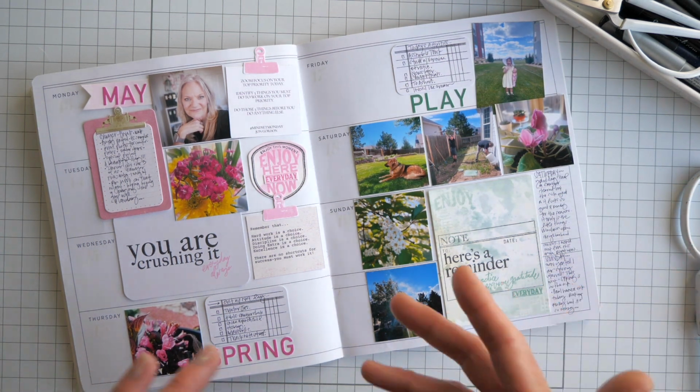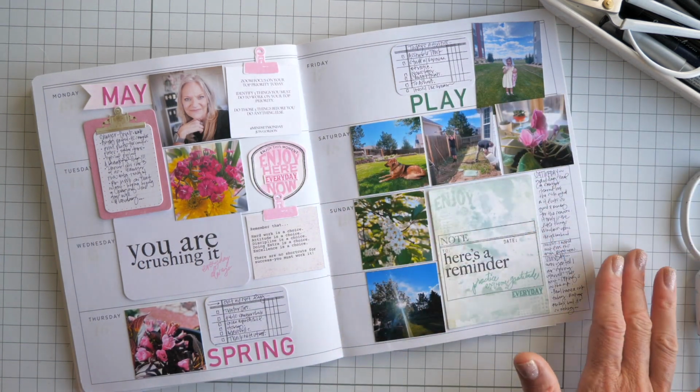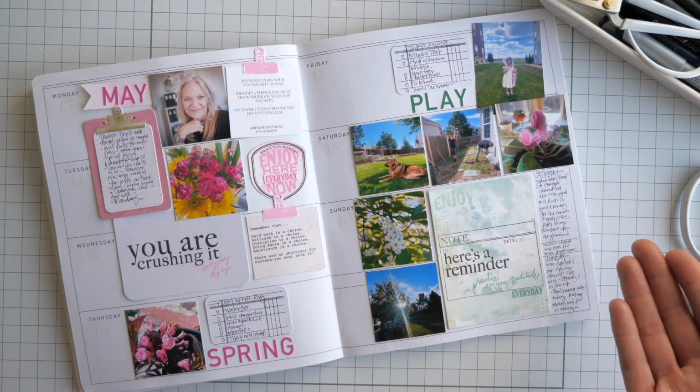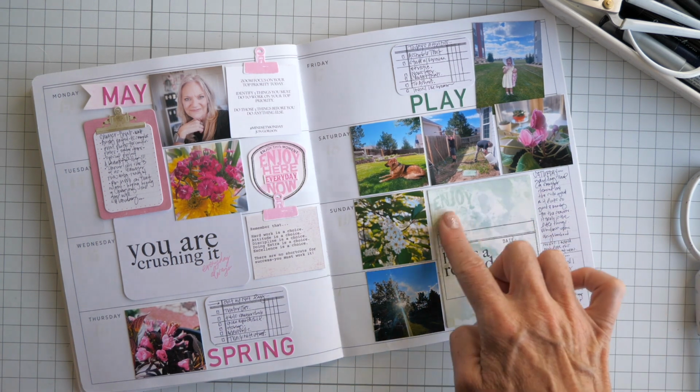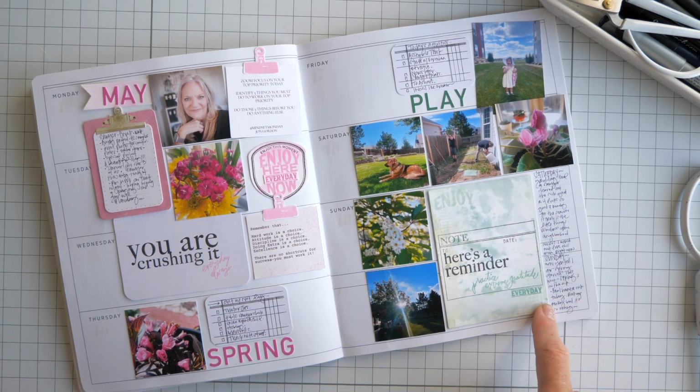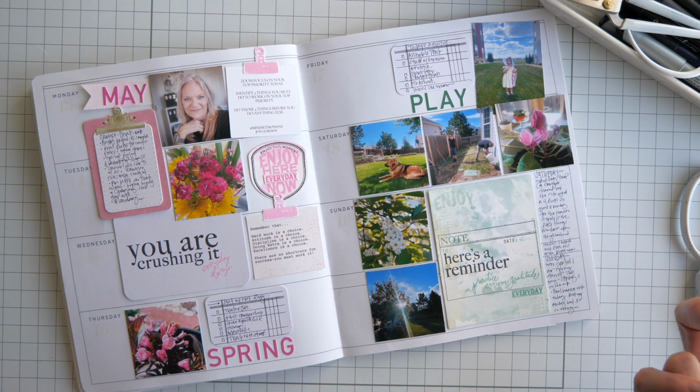And again, there's no formula here. I don't know if I have another page anywhere like this. This is just how it came out. This is just how it worked out. So I had pre-made some tag with the May Stamp Society. Boy, almost every page here has May Stamp Society, doesn't it? I don't know if I normally do that, but I did for this month.